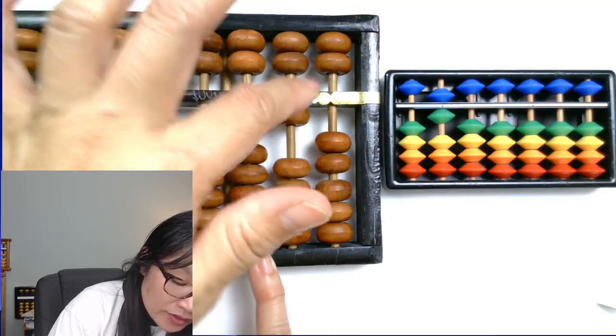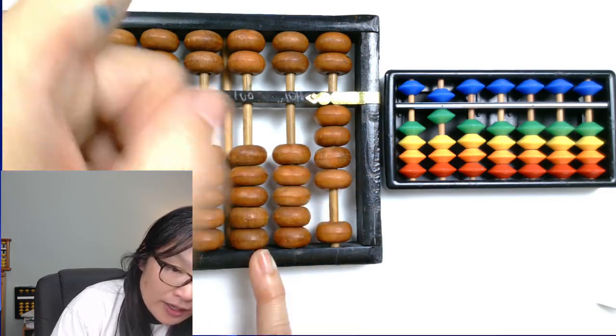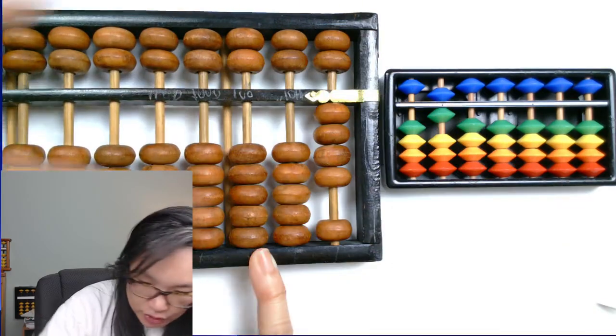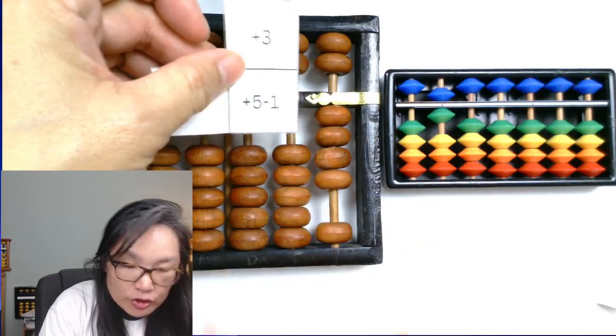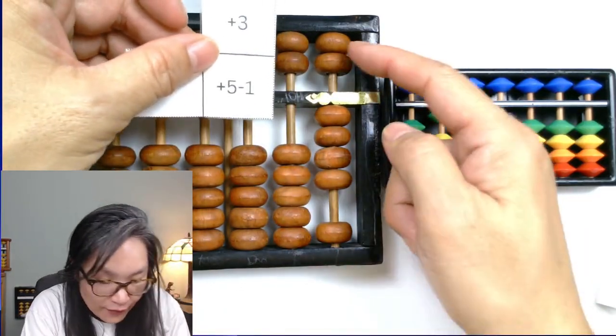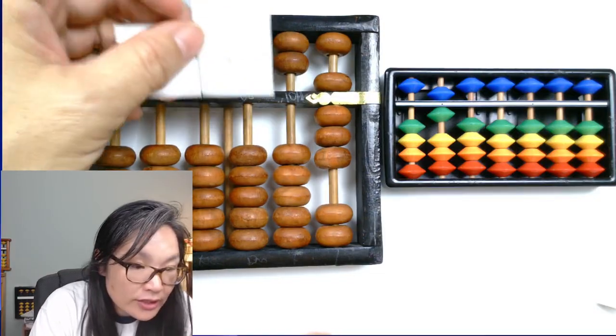But they're still the same formulas. If you had 4 and you add another 4, you still need to plus the 5, minus the 1. You still need to do the formulas. Plus the 5, take away the 1. And then your answer is 8.